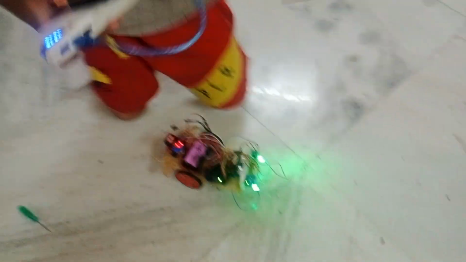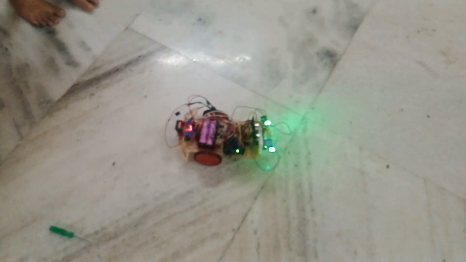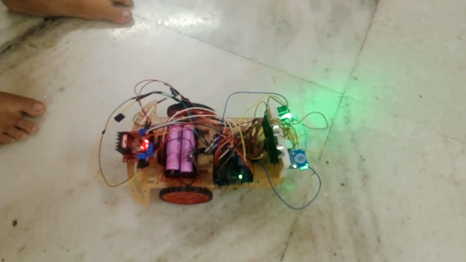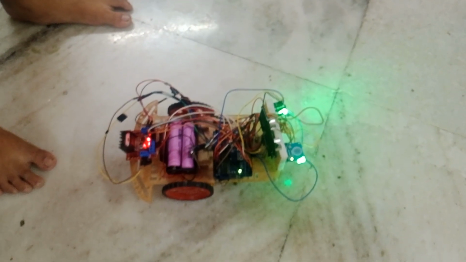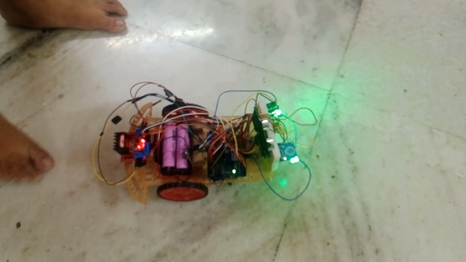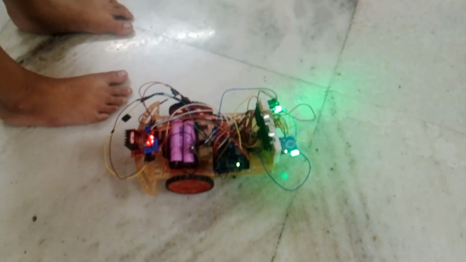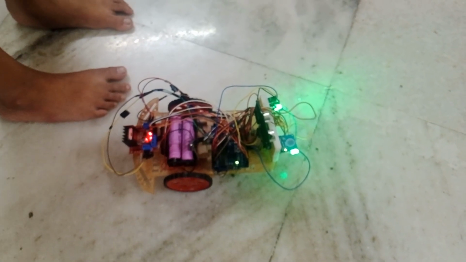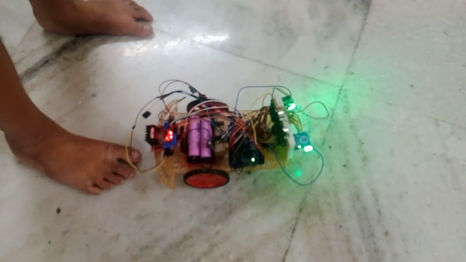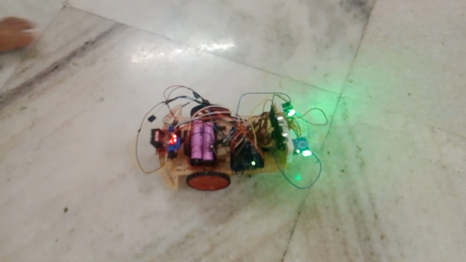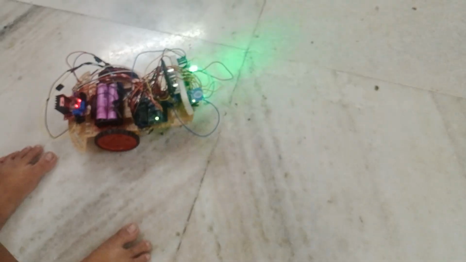Indicator. This is my voltage indicator. This is my wand. When it is pressed continuously, it keeps like this. Now, if I touch this card, it will go like this.